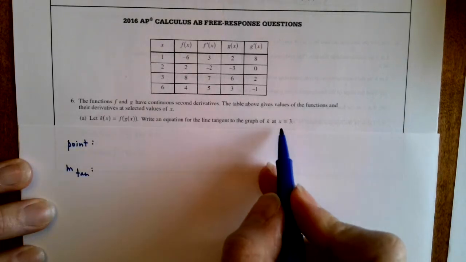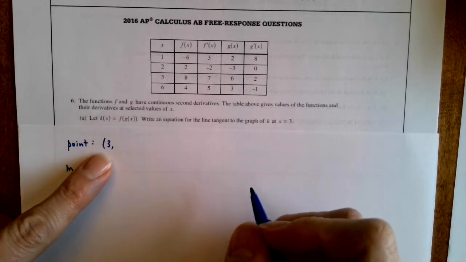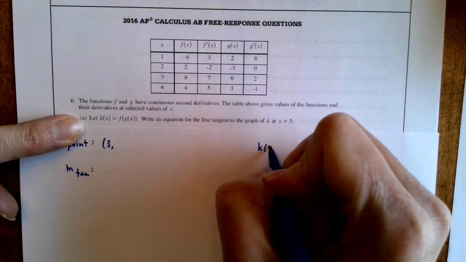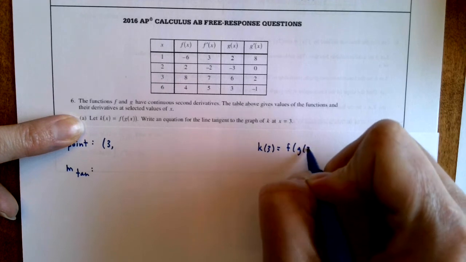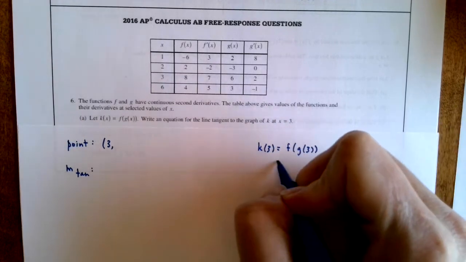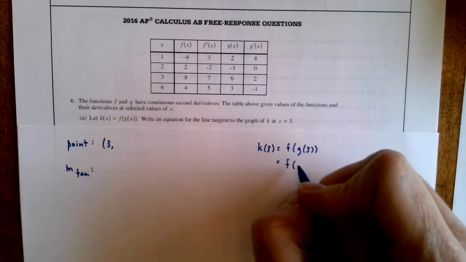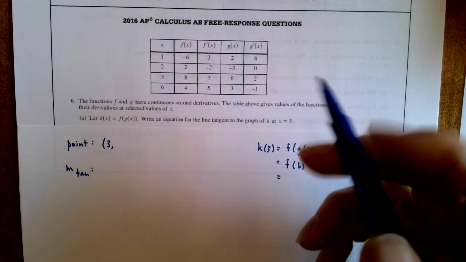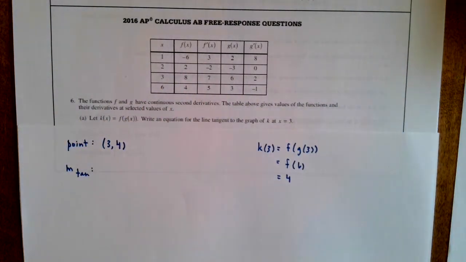For the point, we're doing it at x equals 3, so I know that's my x coordinate. I need to figure out the y coordinate. So I'm going to use the definition of the function to find k of 3, which is equal to f of g of 3. Now I'm going to use the table. I know g of 3 is equal to 6. And then using the table again, f of 6 is 4. So my point is (3, 4).